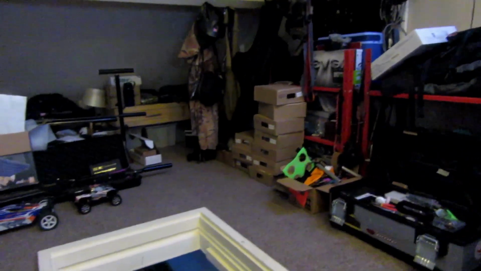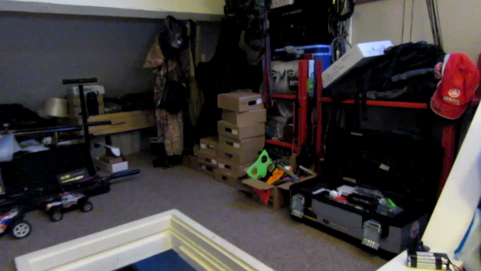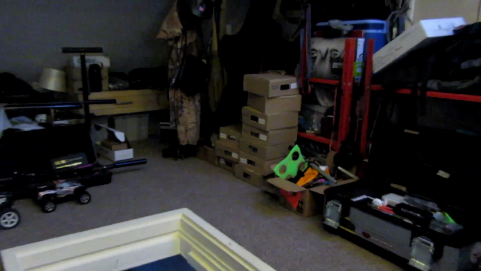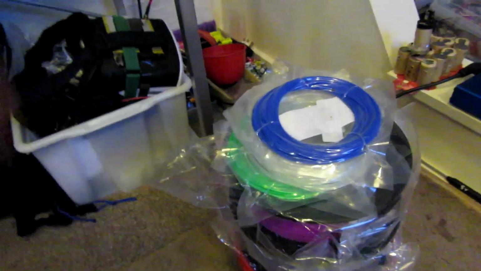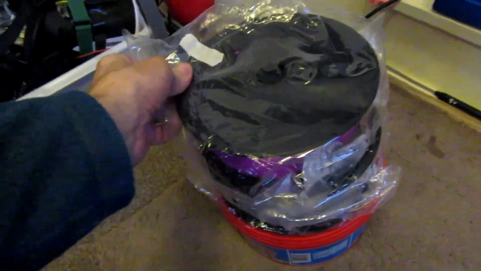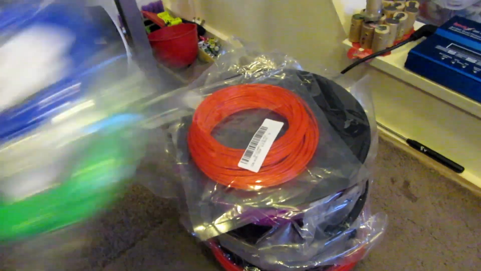All my filament is just over there. So if I can zoom in and show you, it's a bit dark in here, but there's all my filament. I don't bother putting it in containers, I leave it in bags like this. When you're first starting out, I think I got these with the printer.